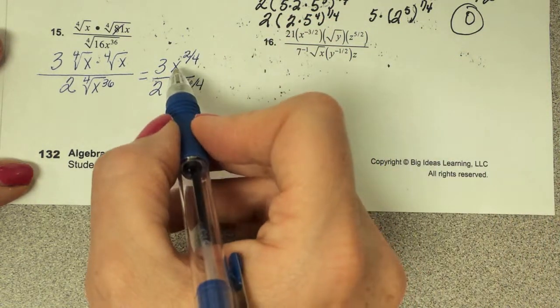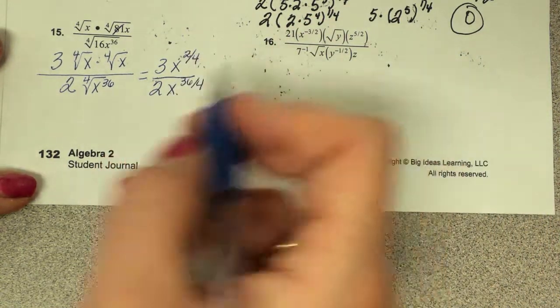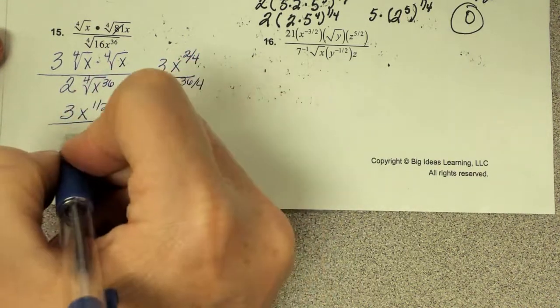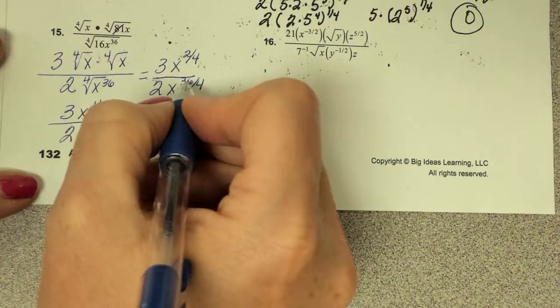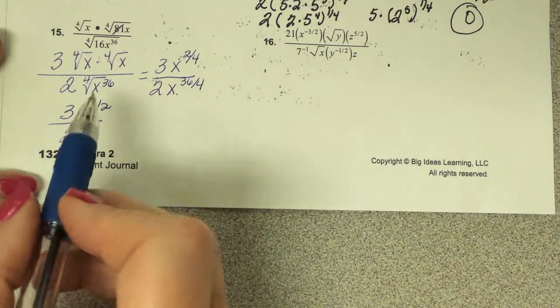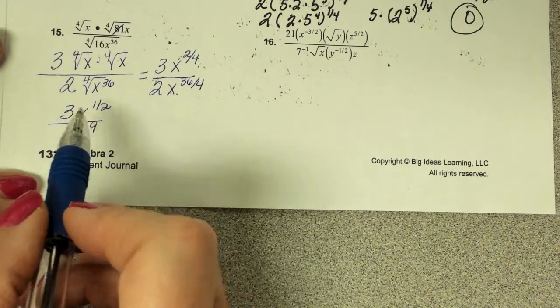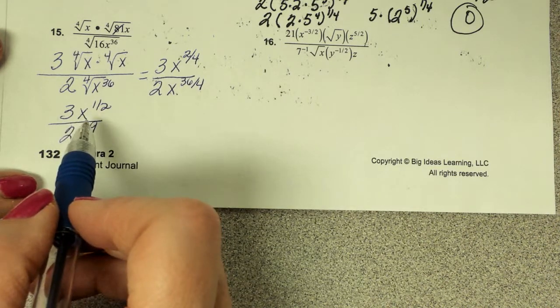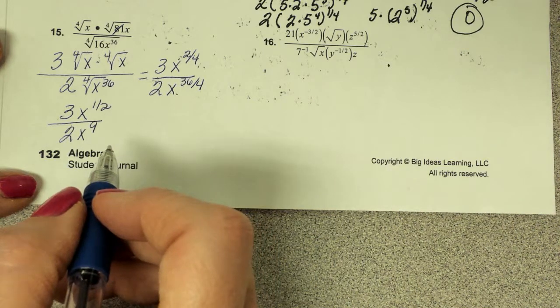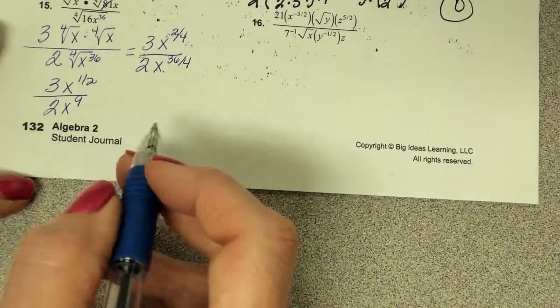And now I just want to simplify this. So if I have 2/4, what's that? 1/2. And then 36 over 4 is 9. So this would be in simplest rational exponent form. Most of the time, I'm going to ask you to write it in simplest radical form. So try that. How would it be in simplest radical form?